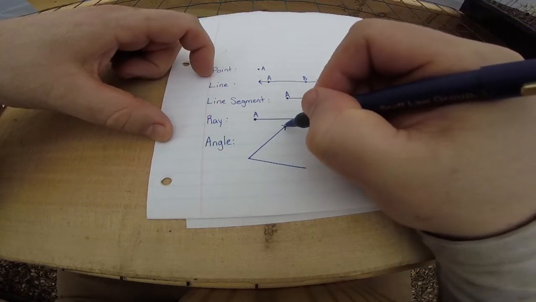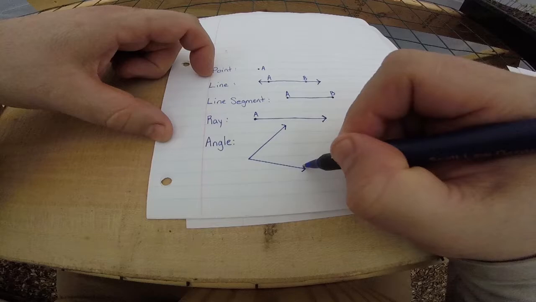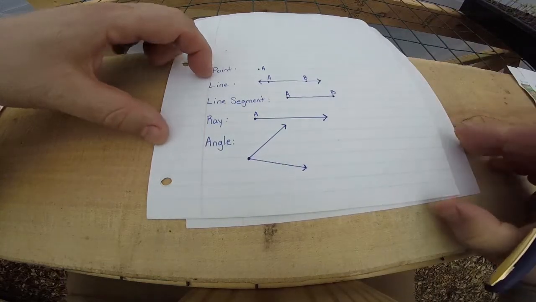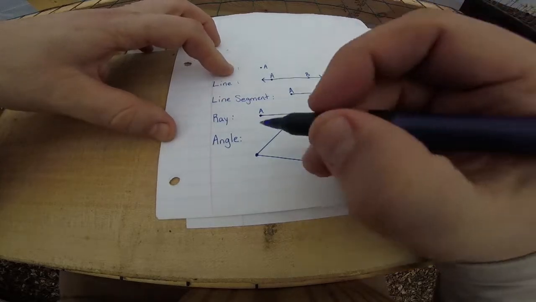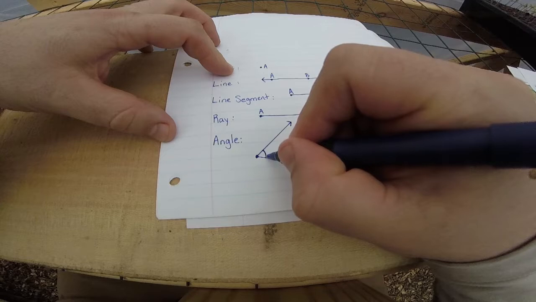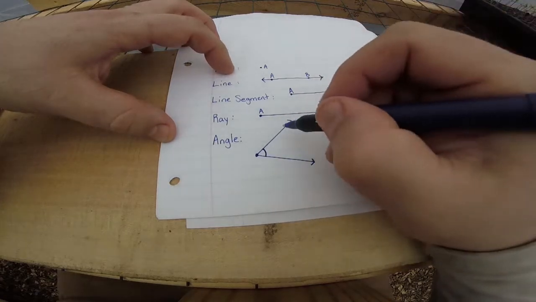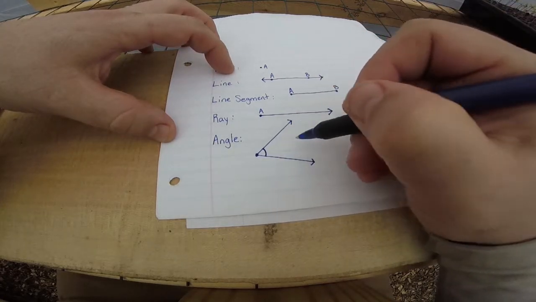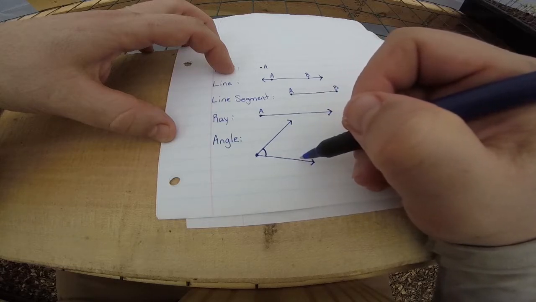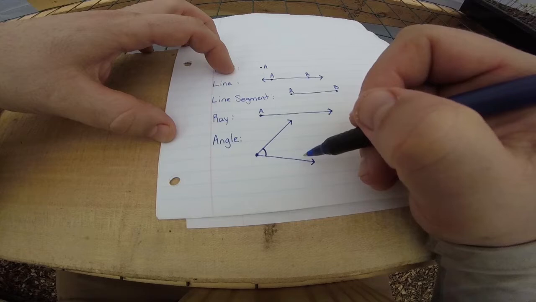I'm going to draw arrows on this side. And I'm going to draw a point right here. And I'm going to label this angle. Okay, the angle itself is right here. That part, the measurement between the two. What are these called? Are these lines? Are they line segments? Or are they rays?